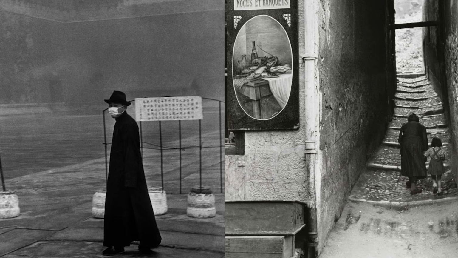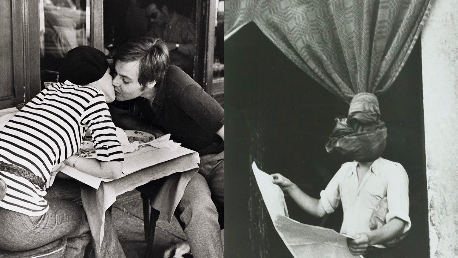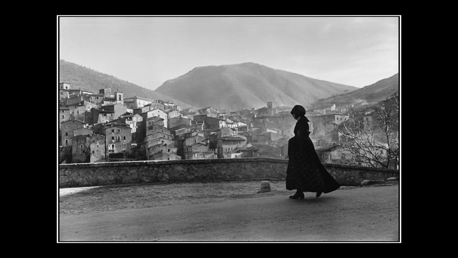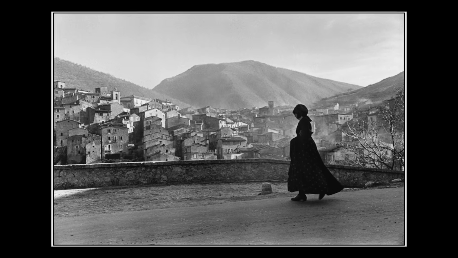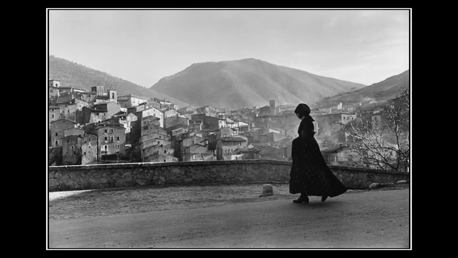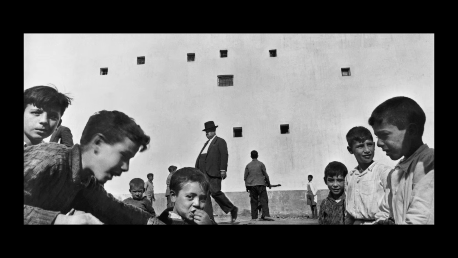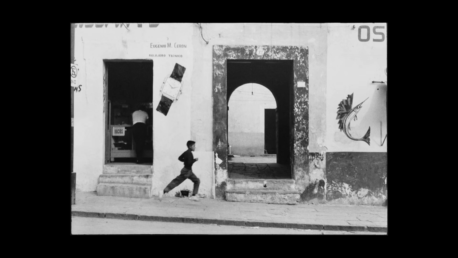These are images where every inch of space contributes to a unified experience. For Cartier-Bresson, this unity often came in what he called l'instant décisif, or the decisive moment. His photos were built on the tension between spontaneity and structure, but his genius wasn't just in seeing something worth capturing, but in seeing how that something aligned with the edge of the frame, with the rules of composition.